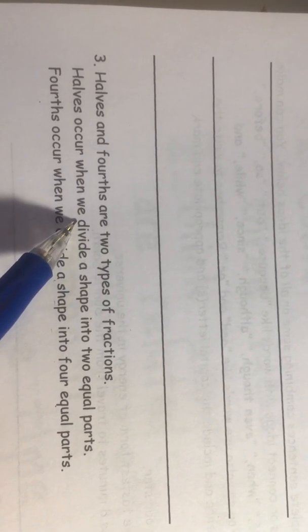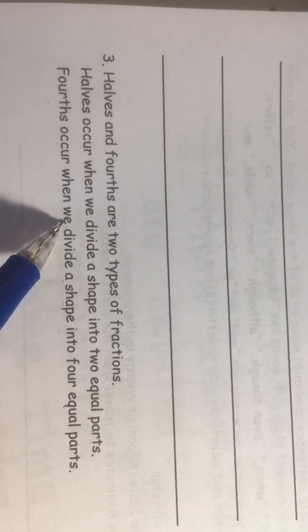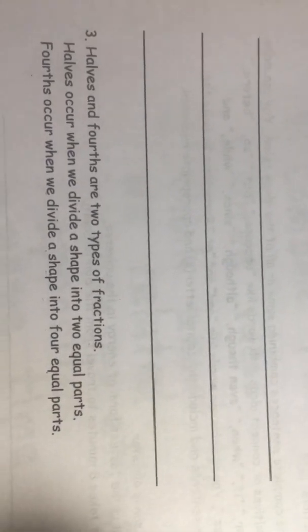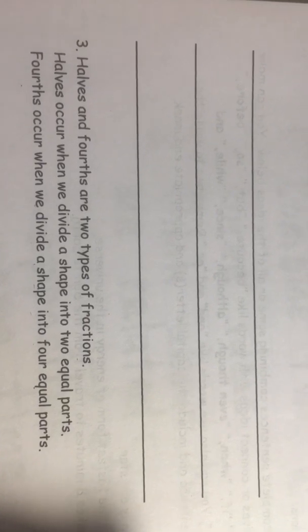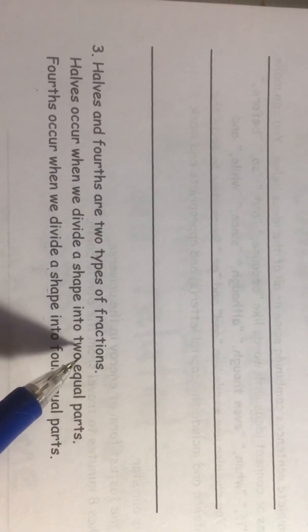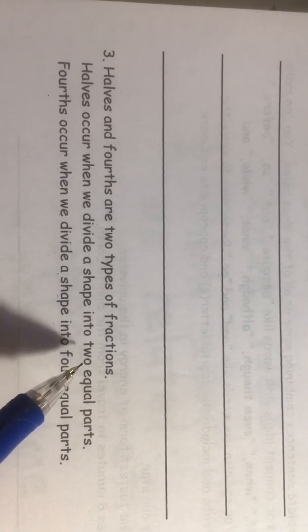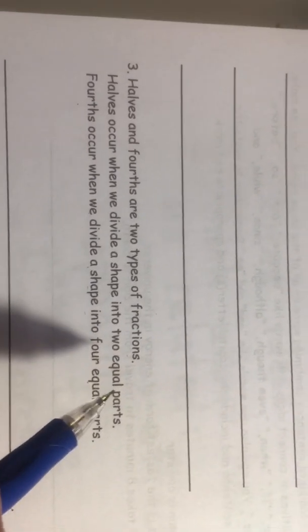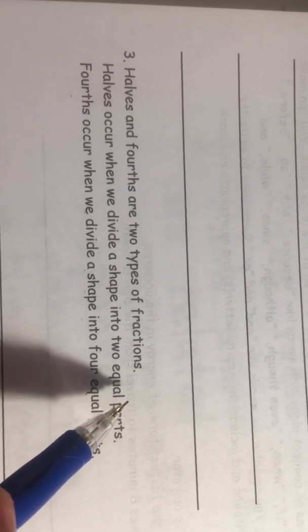The second sentence tells what halves are. The third sentence tells what fourths are. So maybe you could do an appositive there. Maybe you could, halves and fourths are, they're not the same. They're different. Maybe you could do a relationship that shows how they're different.